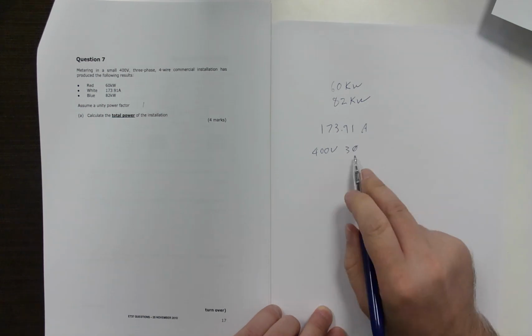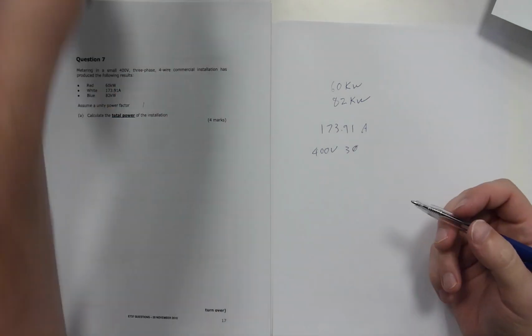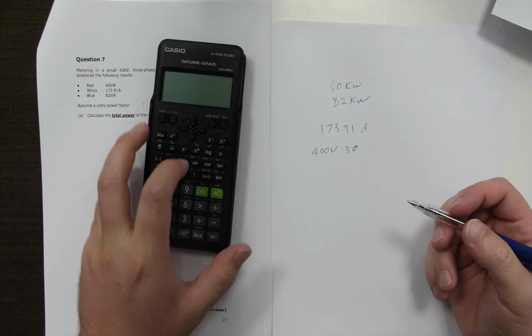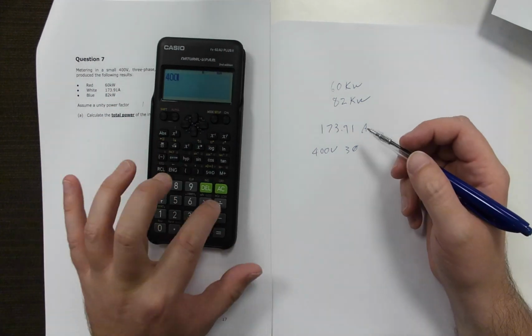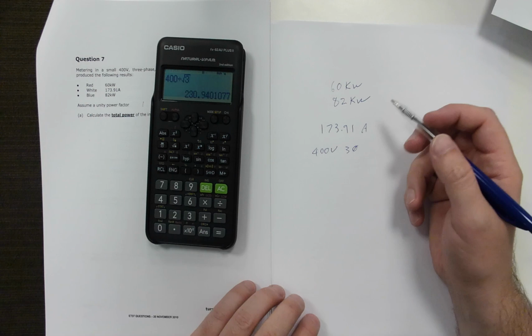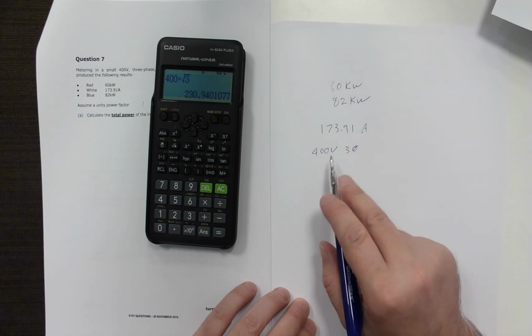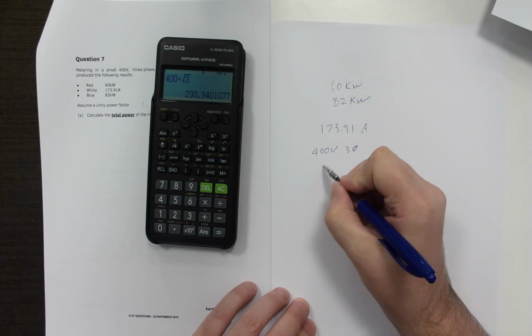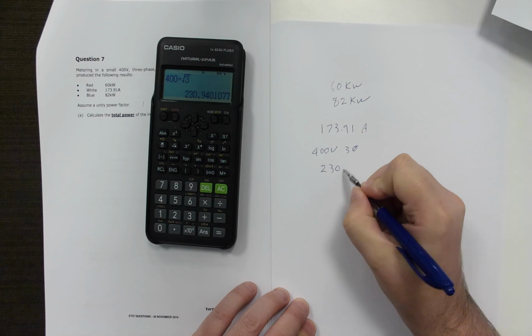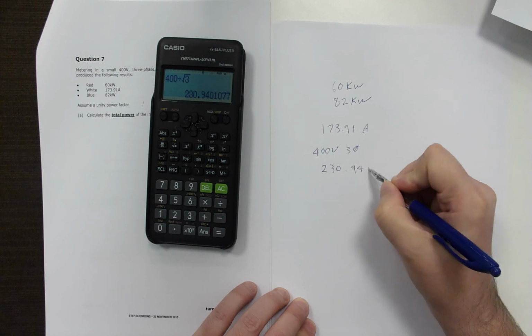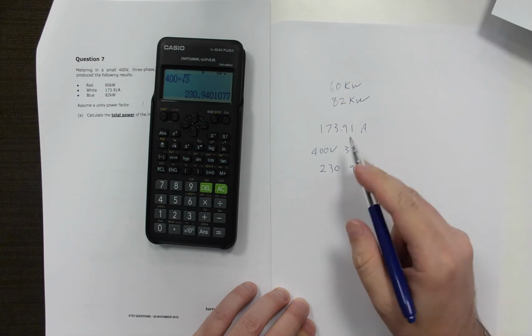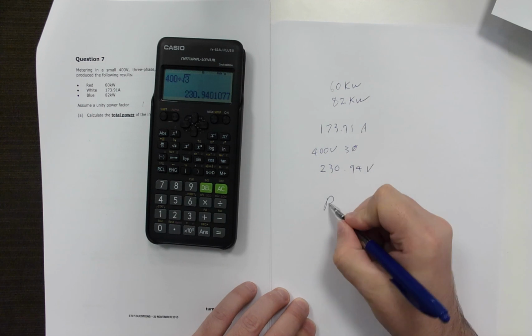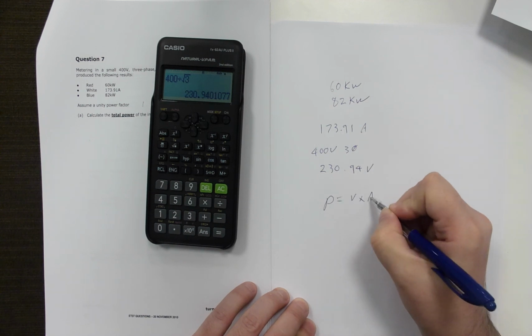We need to work out our single phase. So our single phase is 400 divided by square root of 3 to give us our individual voltages. So 230.94 volts to our neutral, and then power equals volts times amps.